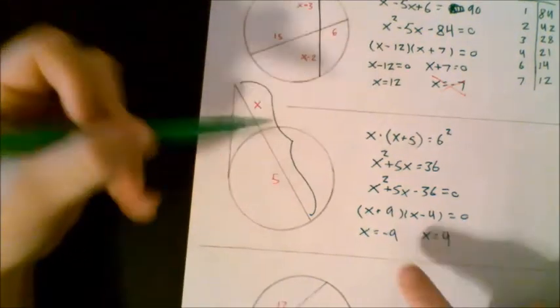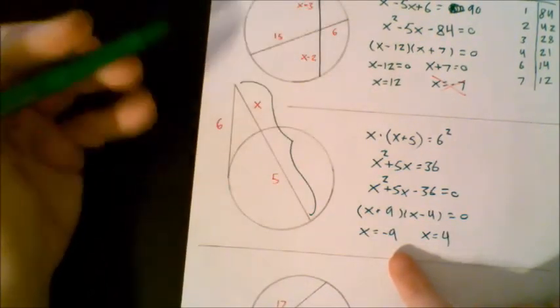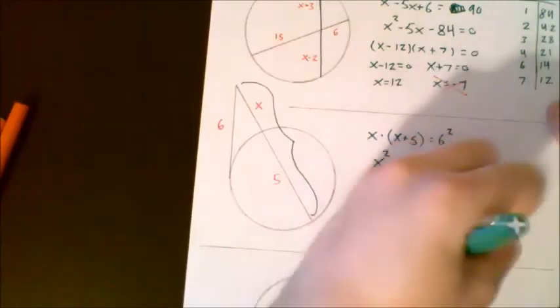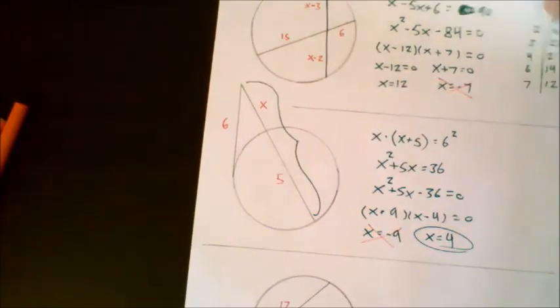Now keep in mind, if you plug in negative 9, you're going to have a segment length of negative 9. That doesn't make any sense. So that's an extraneous answer, and we are left with x equals 4.